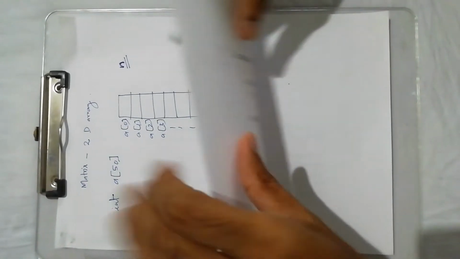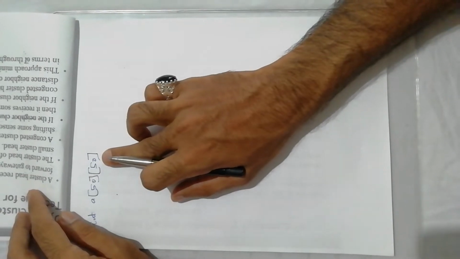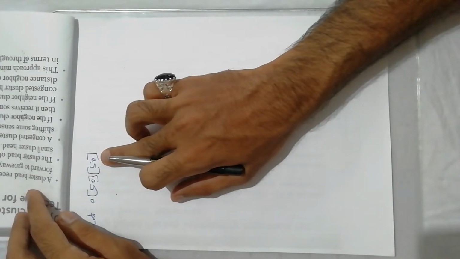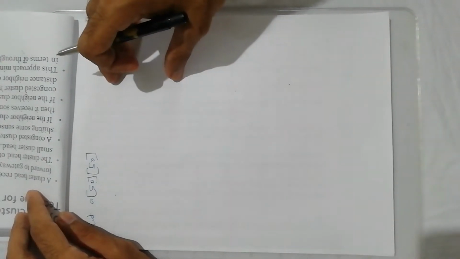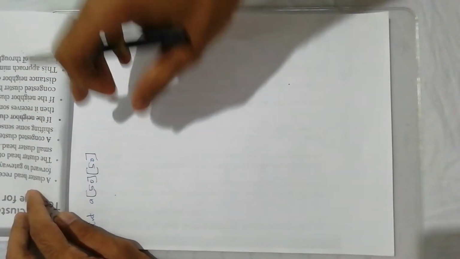Similarly, when we declare a[50][50], 50 rows and 50 columns, we want to take enough rows and columns according to the need of the user.